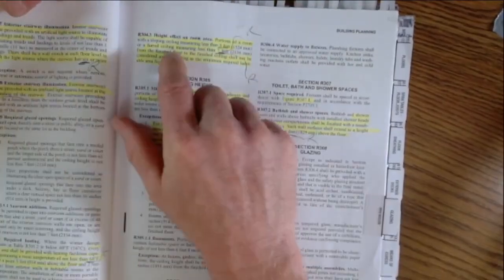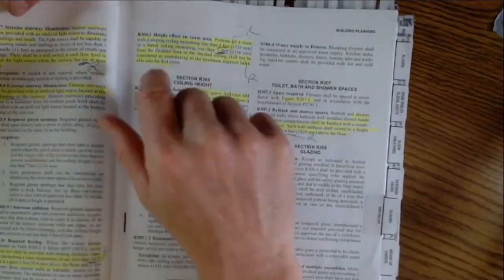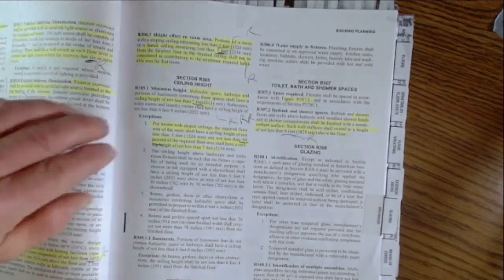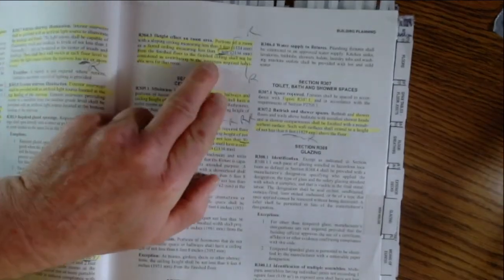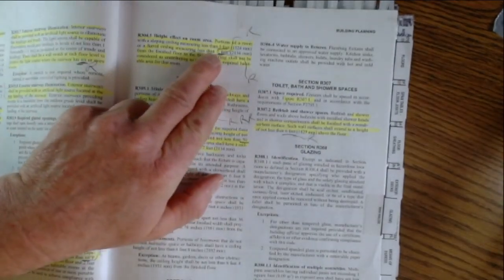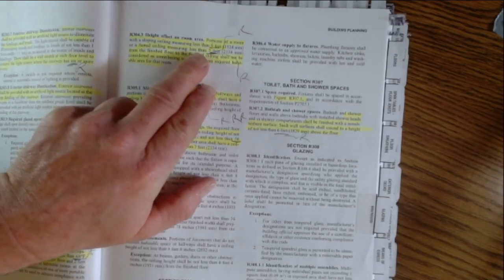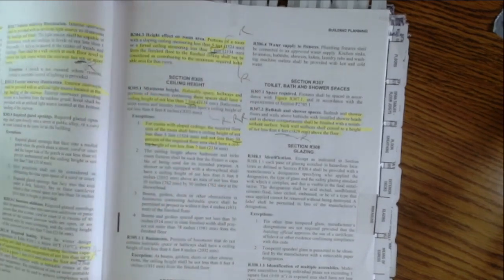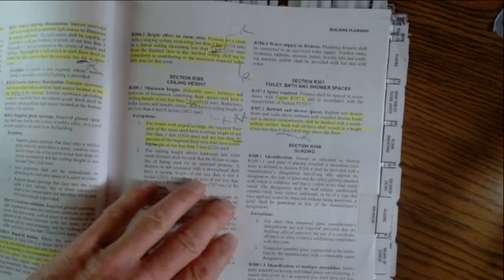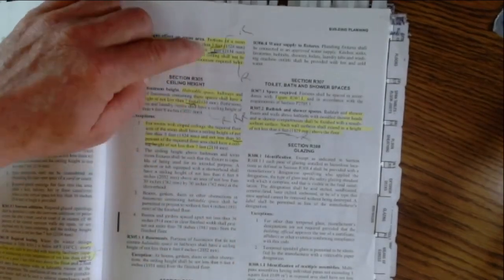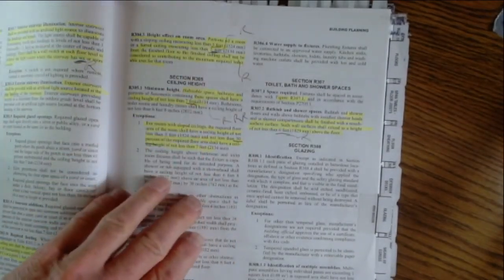Okay, this is something else. This is one of those differences from the commercial code. Minimum ceiling height 7 feet, but if you have a sloped ceiling, you can measure your available floor area to 5 feet. You can have a 5-foot ceiling there. Up to 50% of your room with a sloped ceiling can be under 7 feet basically.